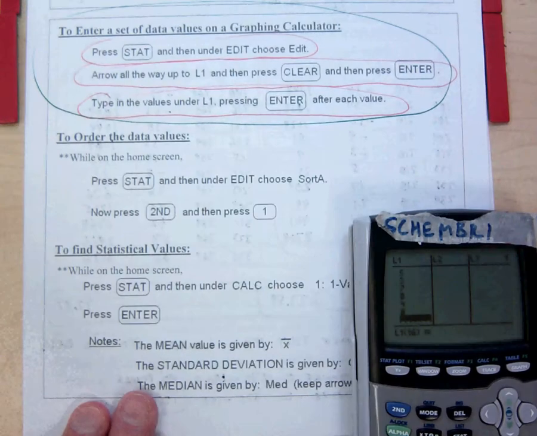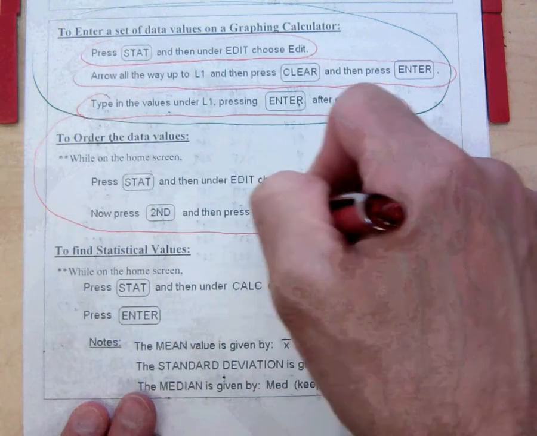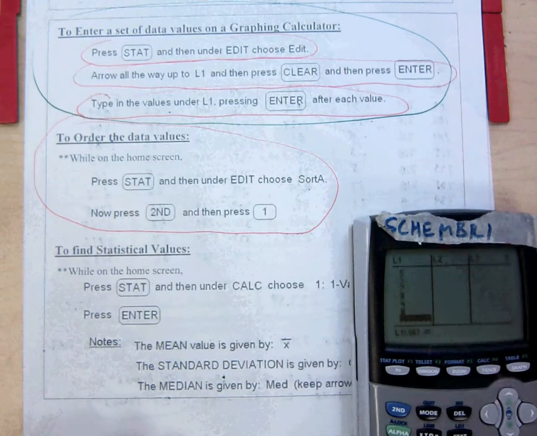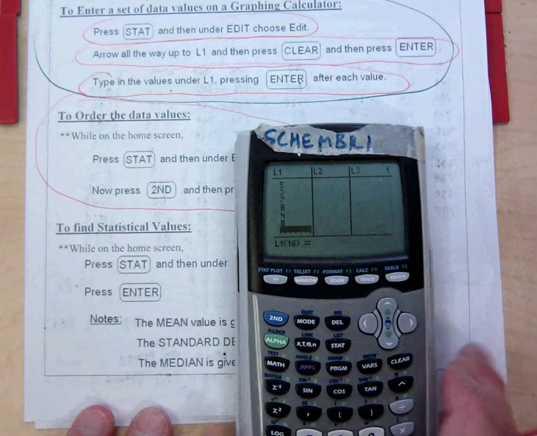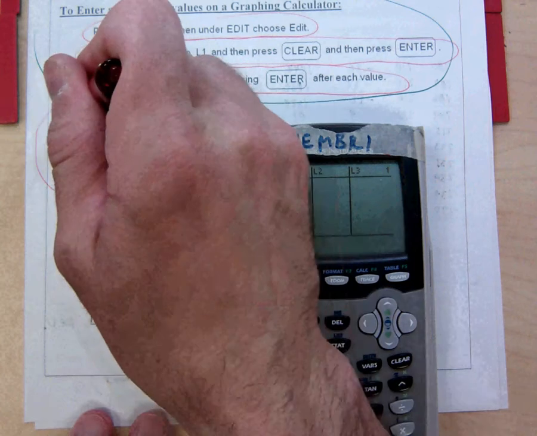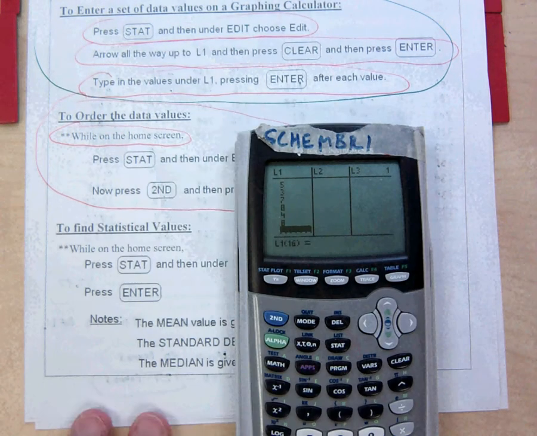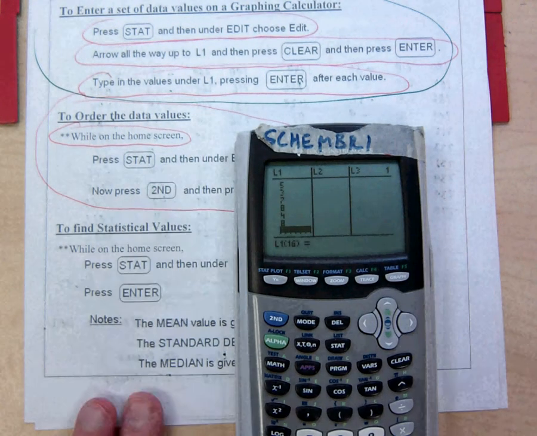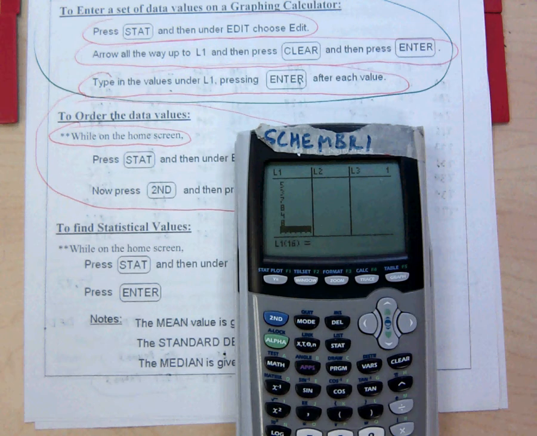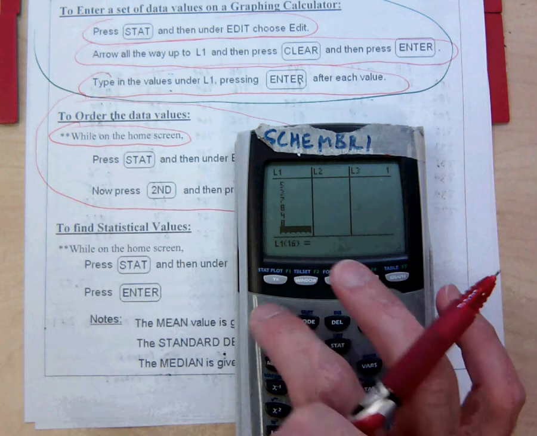Now what do I want to do? I want to put them in order. So in order to put them in order, I need to be on the home screen. How do I get out of here and go back to the home screen? Second mode, which is second quit.